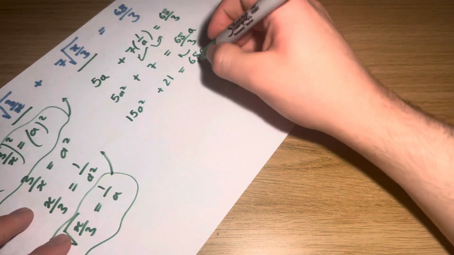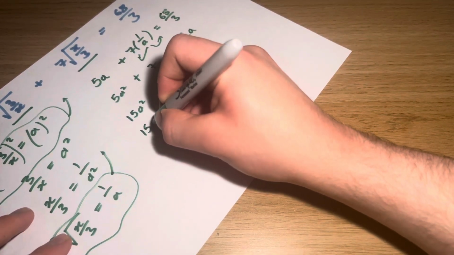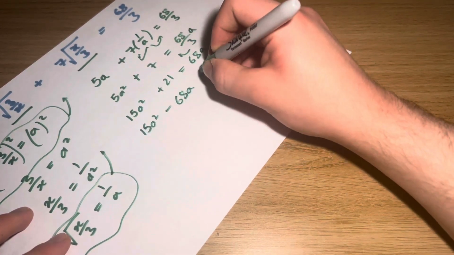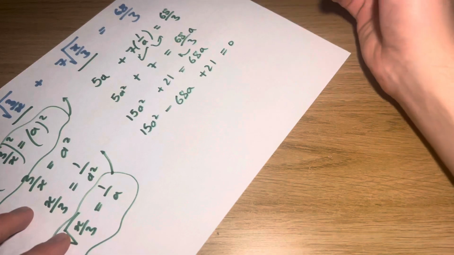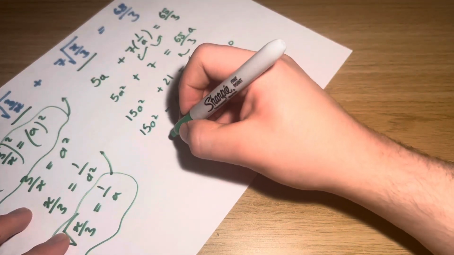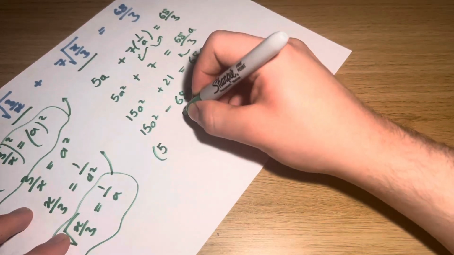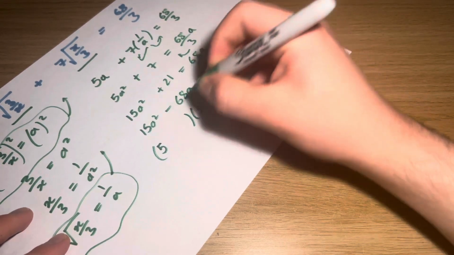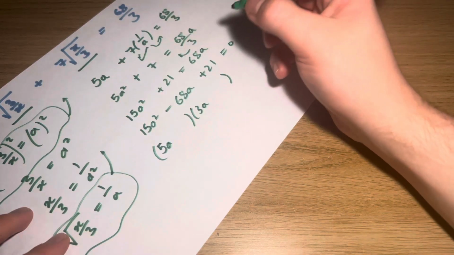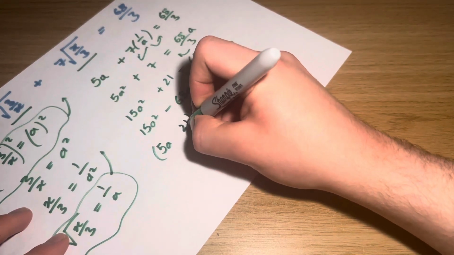Okay, and now I'm going to bring the 68a over to the left hand side, and I can just expand this out to factorise: 5a and 3a is 15a squared, and I'm just going to have 21 here.